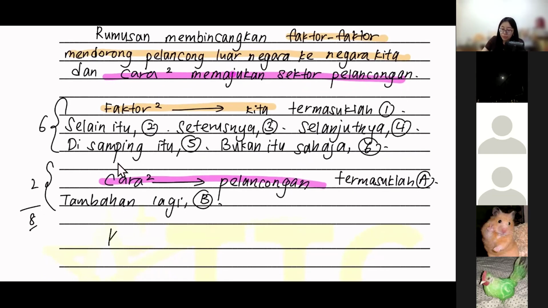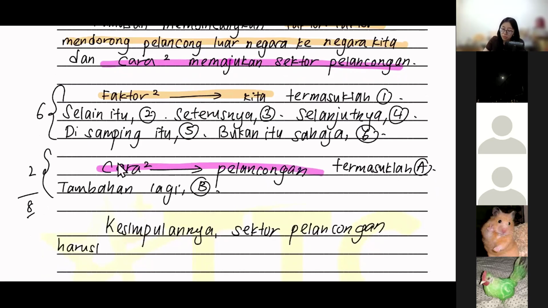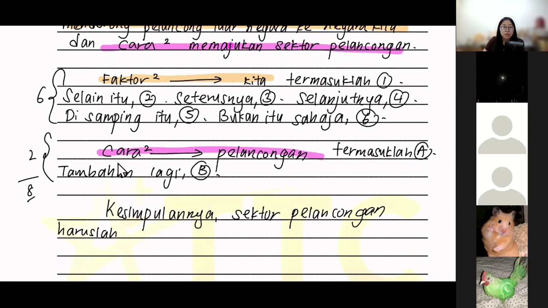And then, kesimpulan. Sektor pelancongan is a good thing or bad thing? It's a good thing, right? So, haruslah dititik beratkan, fokus atau diutamakan.